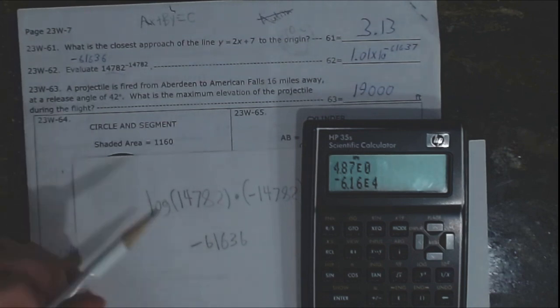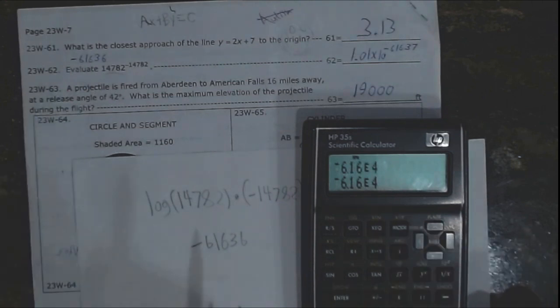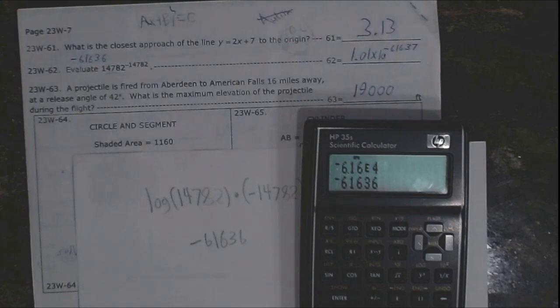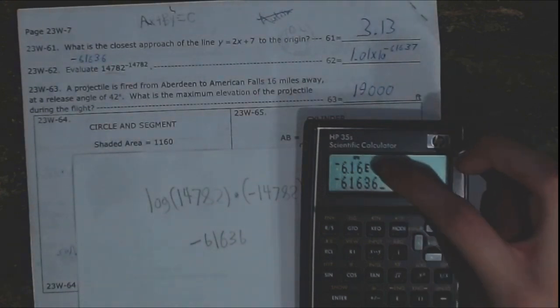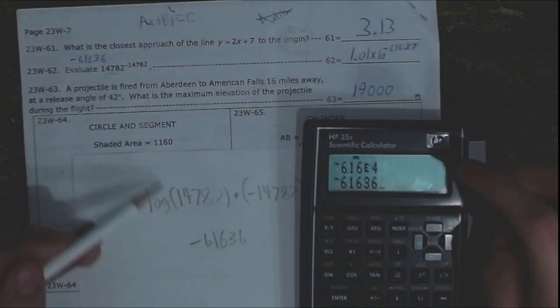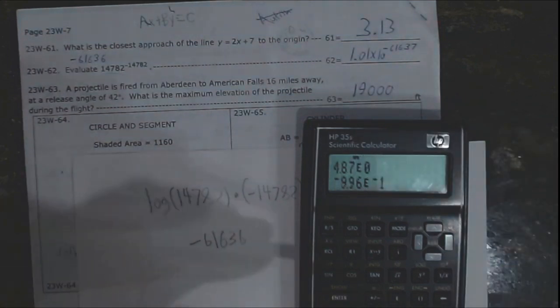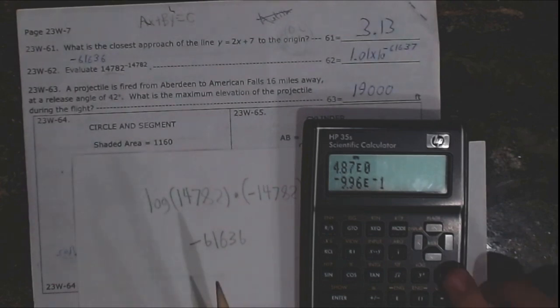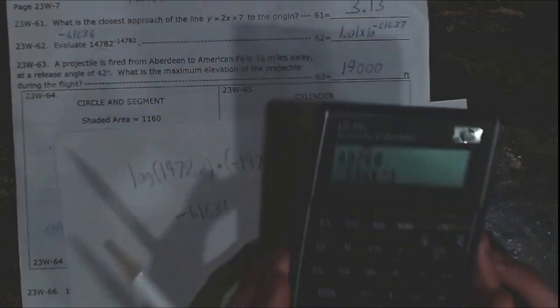And so what we're going to do with this number is we're going to type it on here. So negative 61,636. We're going to subtract it from the value we got from this expression. So that should only leave us with the decimal part of our answer. Okay, now what we do is we're going to do yellow 10x. So, like right here, yellow 10x.